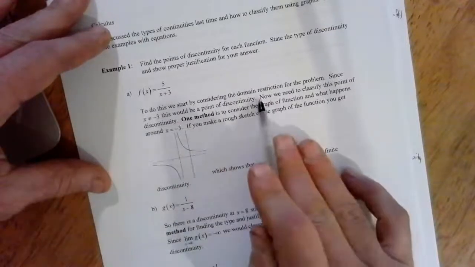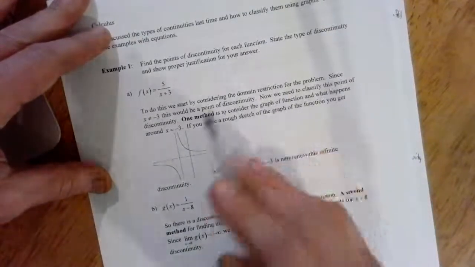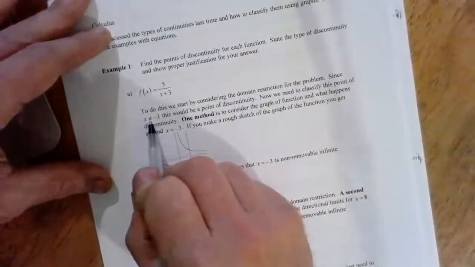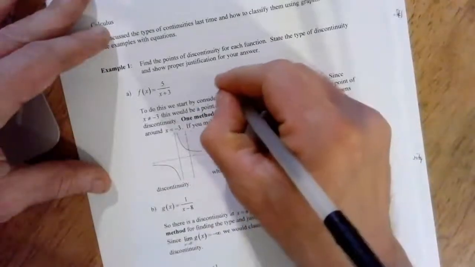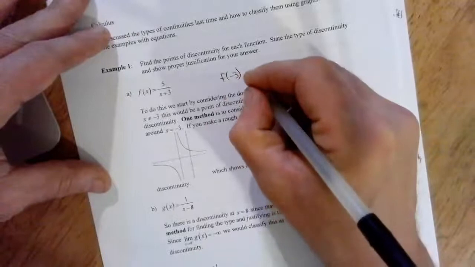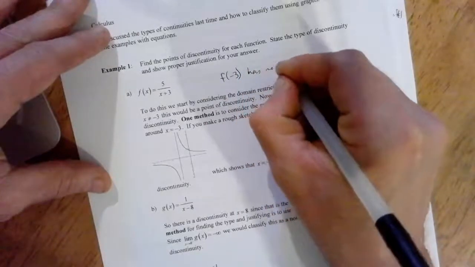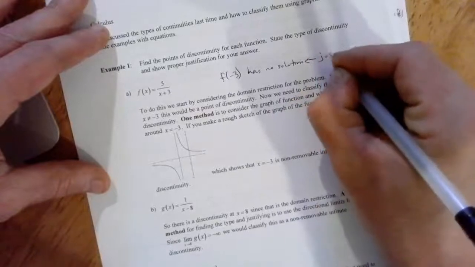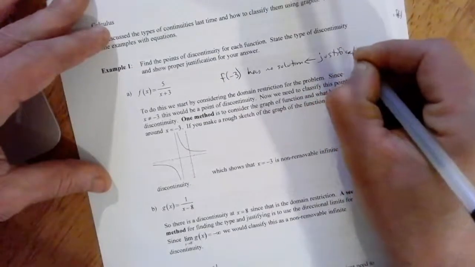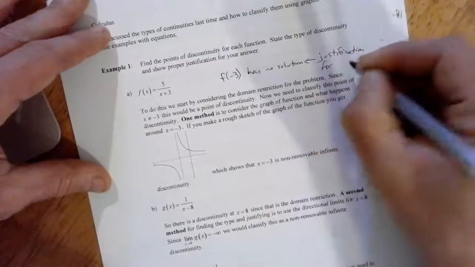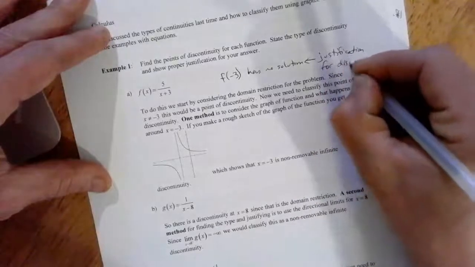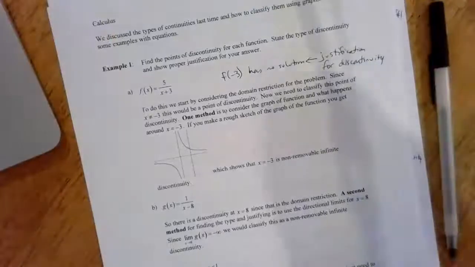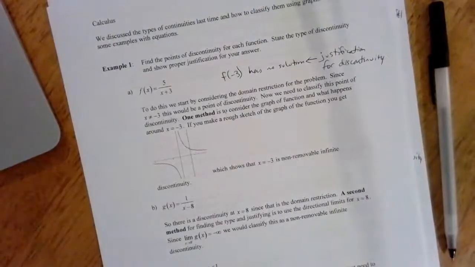Now we need to classify this. By the way, if I said justify the discontinuity, how would I know that this is a discontinuity here? You could just say f of -3 has no solution, and that would be justification for the discontinuity. Sometimes you'll be asked for that. It will just say identify the discontinuity and justify why it's a discontinuity, and that's all you have to do.